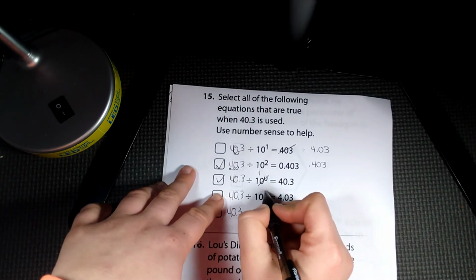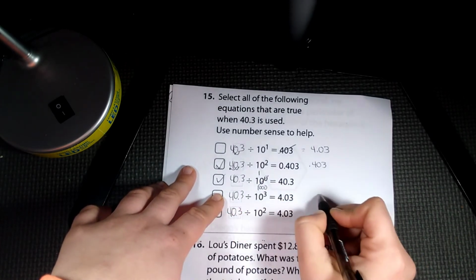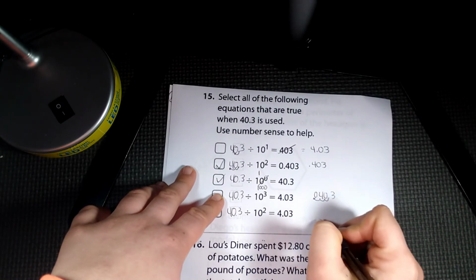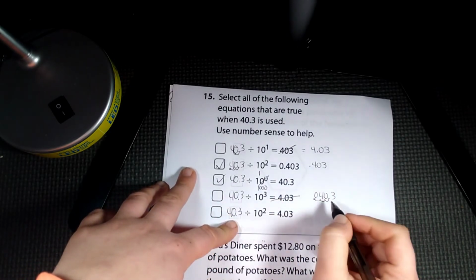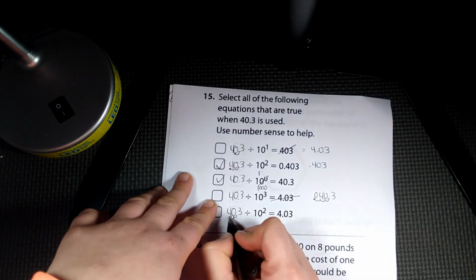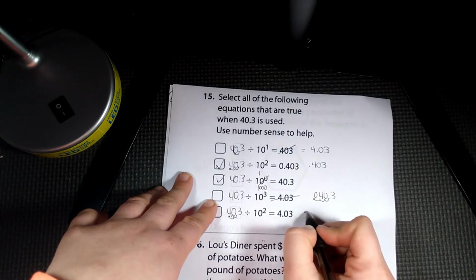This is divided by 1,000. So I'm going to move the decimal point 3 places. So that is not correct. And if I divided this by 100, it would be 2 places. So that is also not correct.